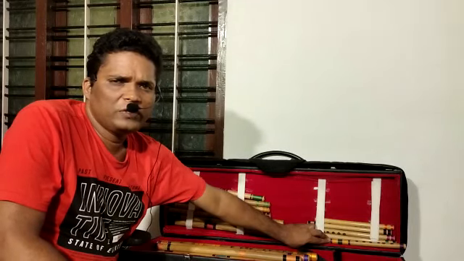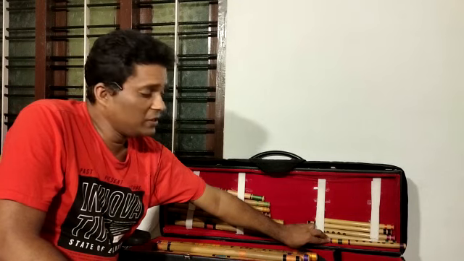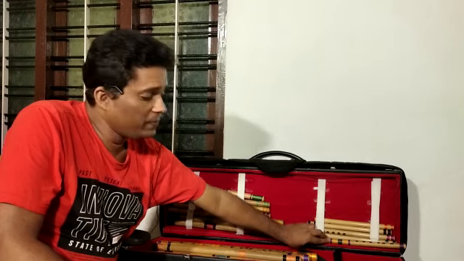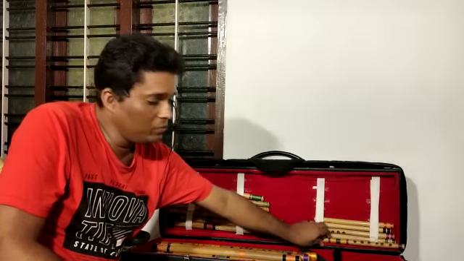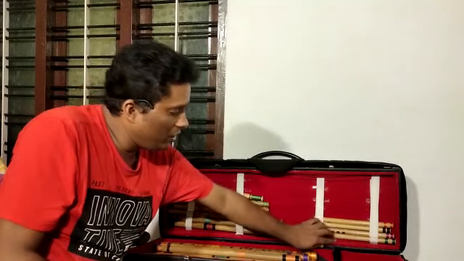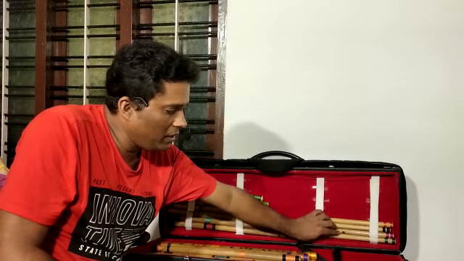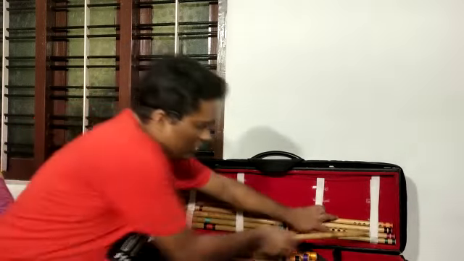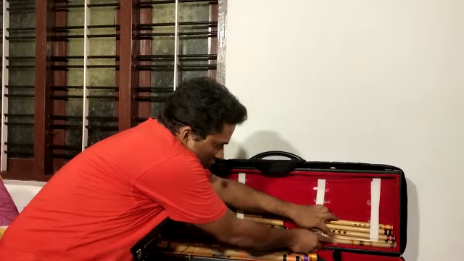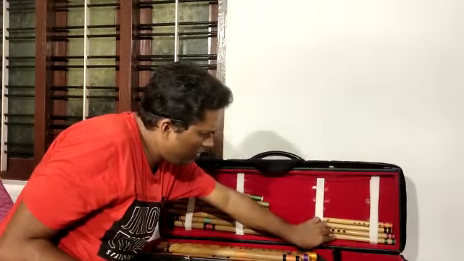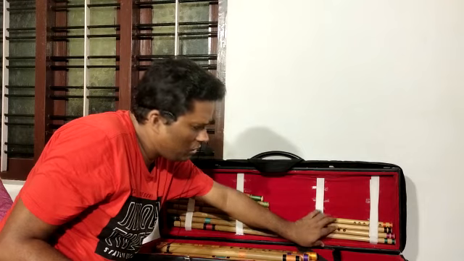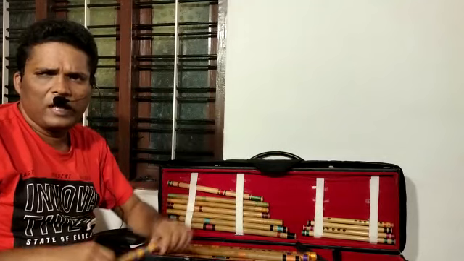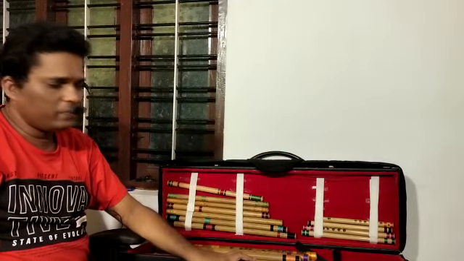The second part of the middle flute is upper middle flutes. Upper middle flutes start from G. This flute is G, and G sharp, A sharp, B. I will explain again. G flute, this flute is G, and this is G sharp, A sharp, B. These are small flutes, but they are not top flutes. It's an upper middle flute.